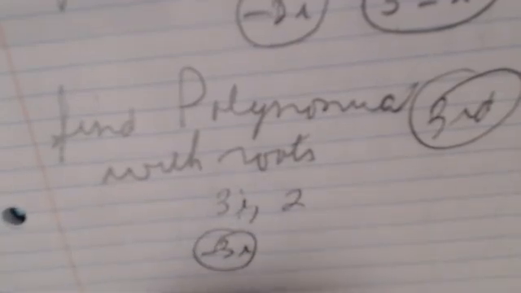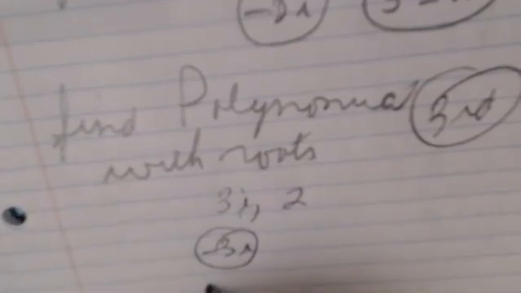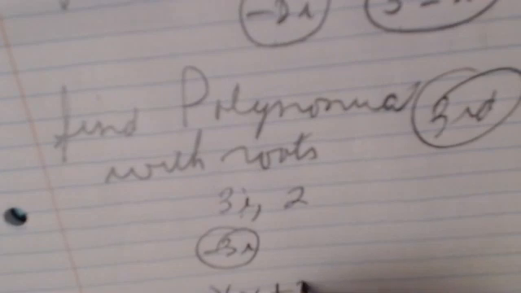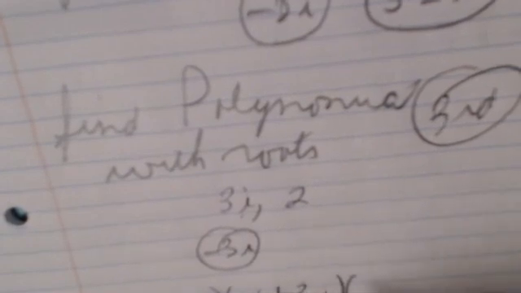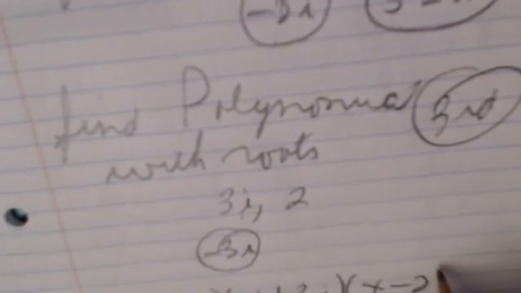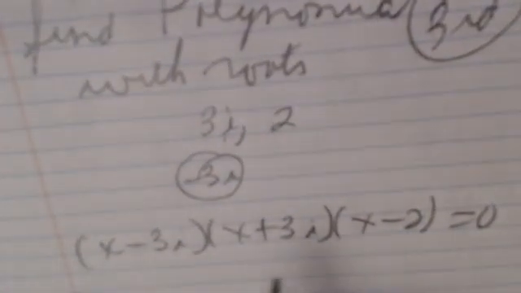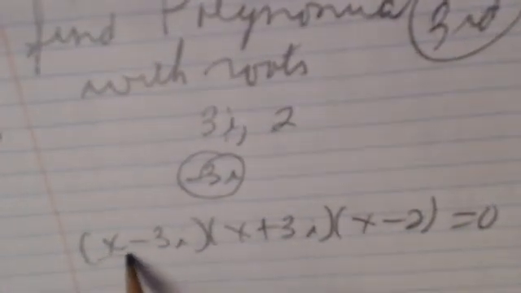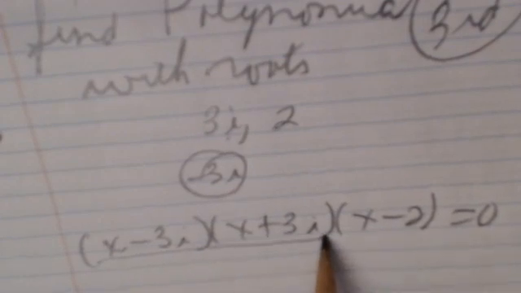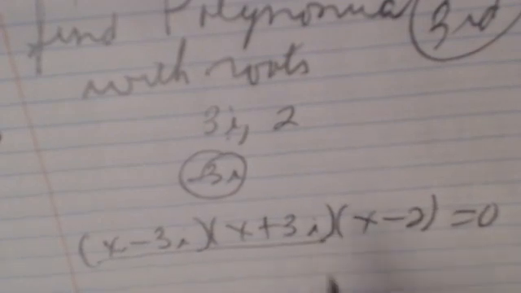So what it says then is that x minus 3i is a factor, x plus 3i is a factor, and x minus 2 is a factor. Now, be careful when you multiply these. Multiply the two that have the conjugate pair in them first.